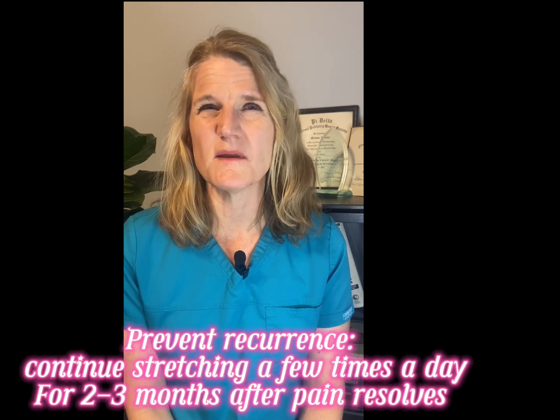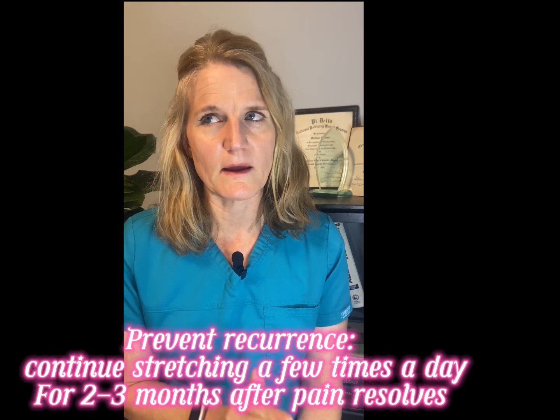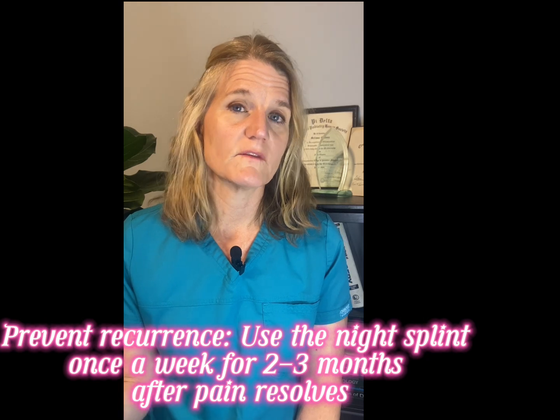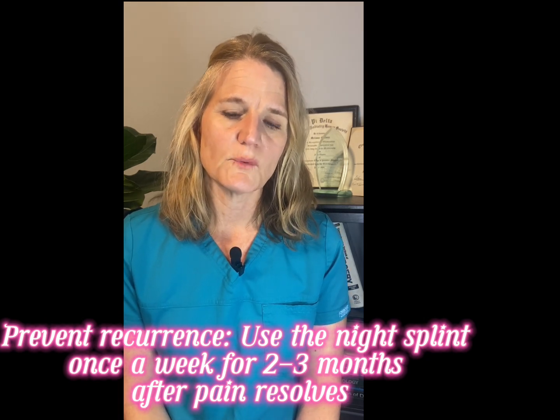The other way to prevent recurrence is doing stretching at least once a day for about 2-3 months after your pain resolves, and using the night splint maybe once a week for about 2-3 months afterwards as well. And then after that point, you could probably wean off of everything. My patients could. And if there are twinges of pain, then introduce some of these things back in as needed, and just be cognizant of that. You don't want to set it off and have it get bad. So just have these things at your disposal to use when necessary.